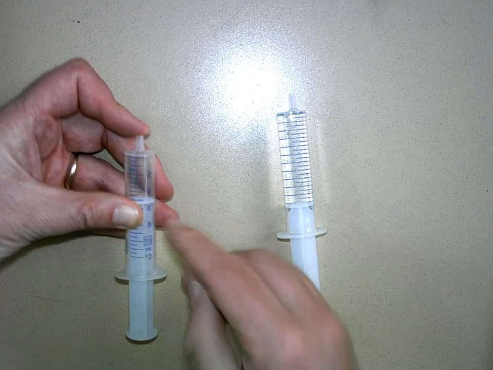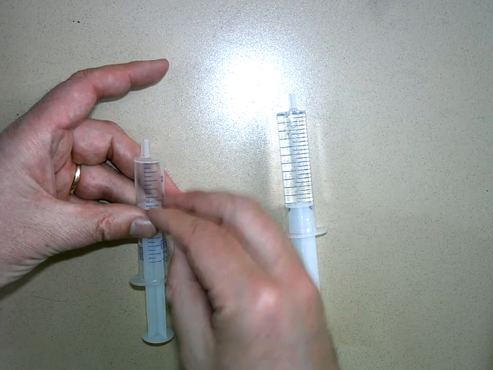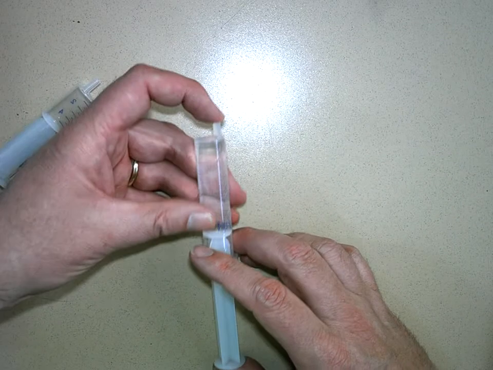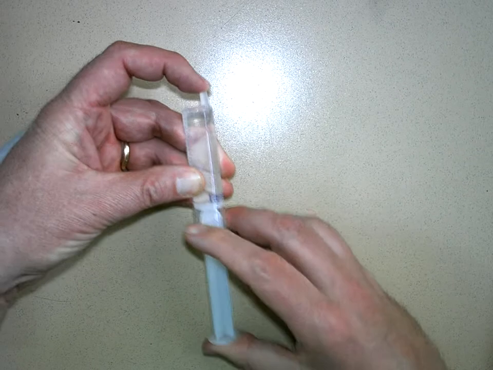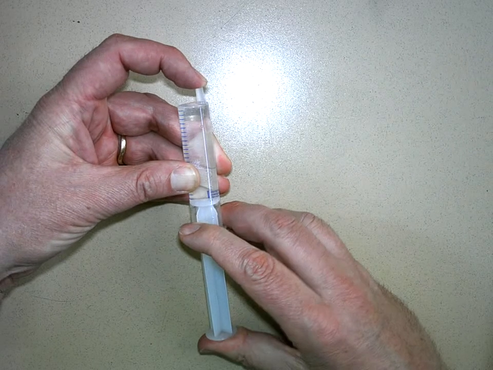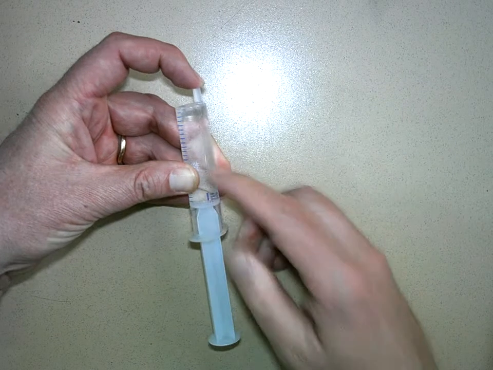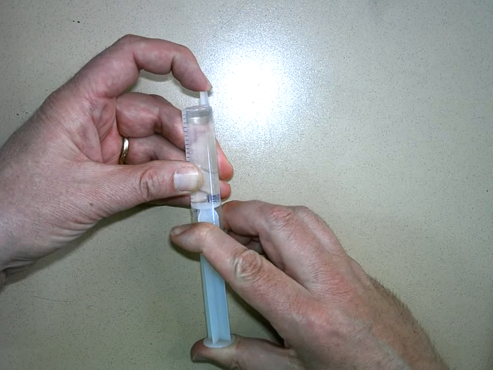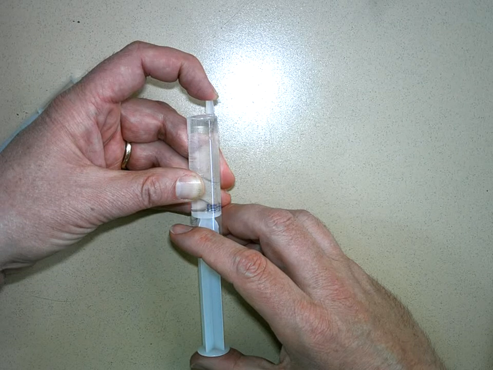Air is compressible. I can reduce its volume, and when I increase the pressure, I reduce its volume. But look at water. If I put my finger right here, and I try to press it in, nothing's happening. It doesn't press in. Maybe a little tiny bit. If it's pressing in a little tiny bit, it's because the plastic itself is ballooning out. Water doesn't change volume when you squeeze it.